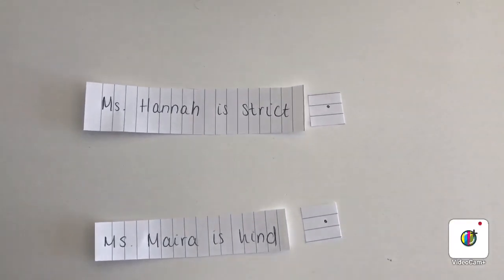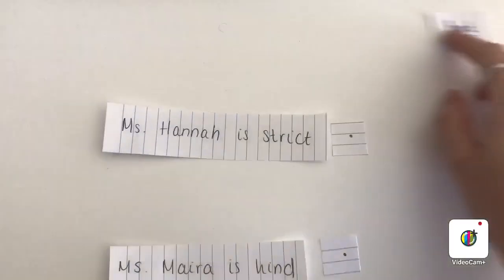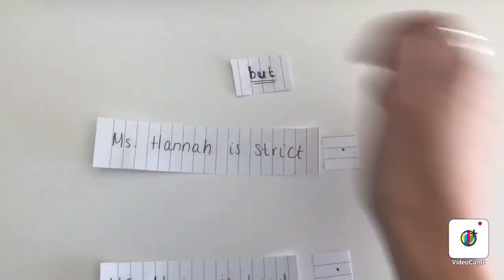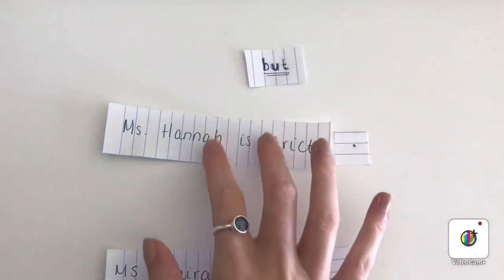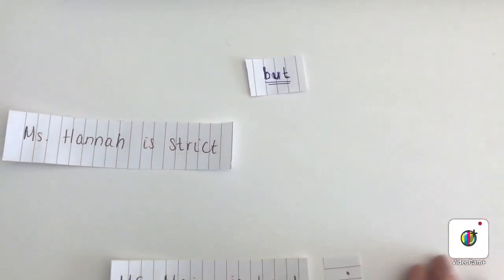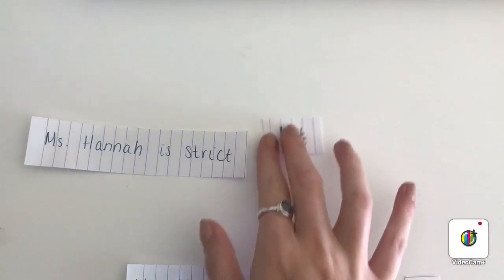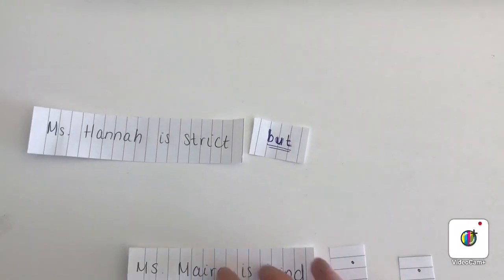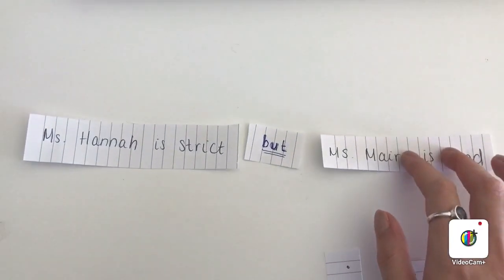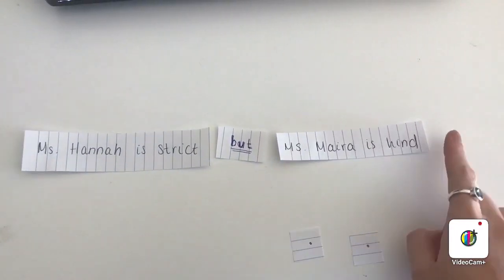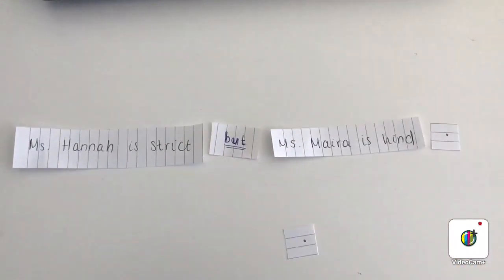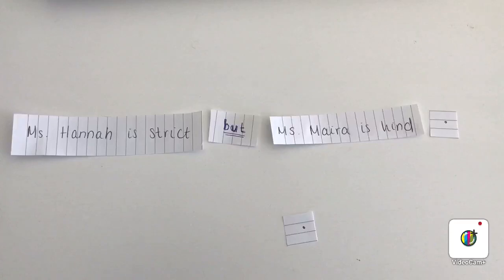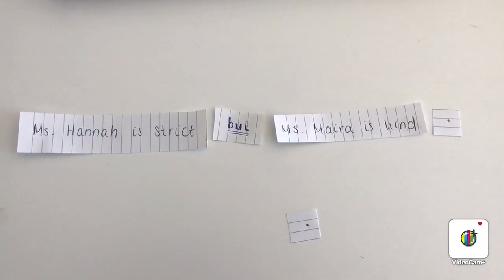Now, let's see if I could use the conjunction but with my sentences. So I take my first sentence, I use my conjunction, I then put my second sentence. But I also need a full stop at the end. So I have, Miss Hannah is strict, but Miss Myra is kind.